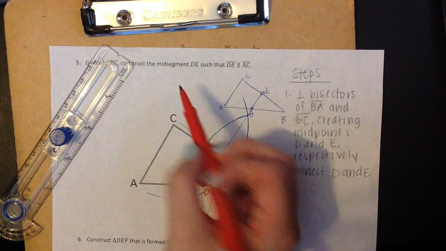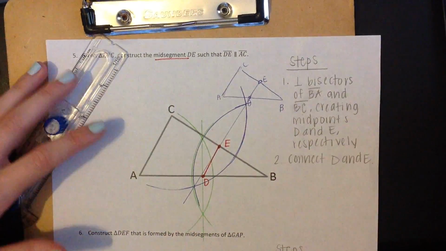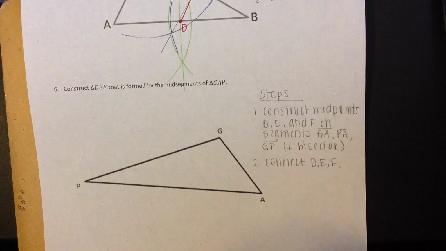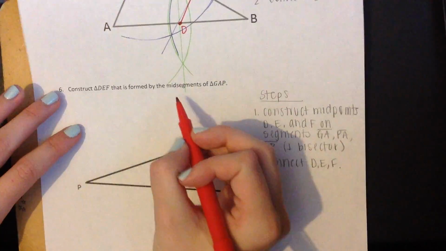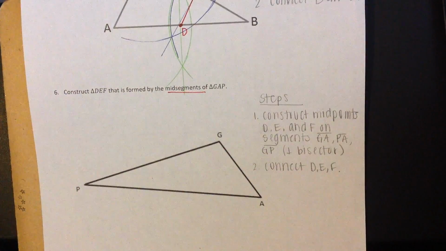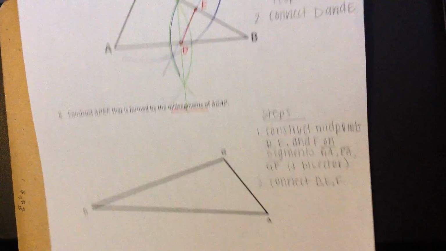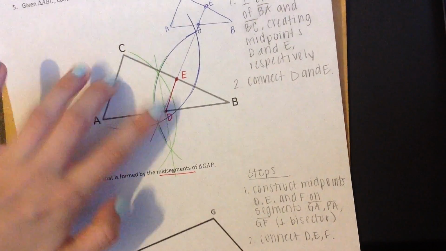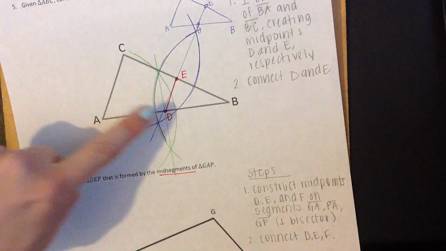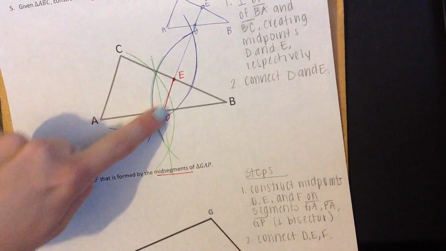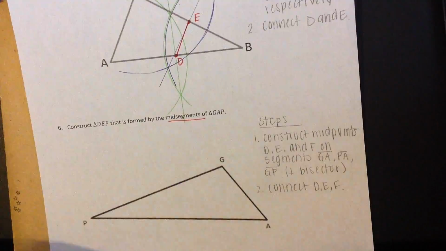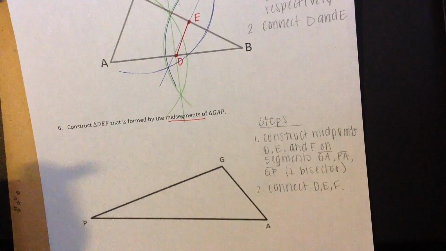Segment DE is in fact the mid-segment of triangle ABC. Number 6 says to construct triangle DEF that is formed out of the mid-segments of triangle GAP. So what we're going to do is the same thing that we just did up above, except we're going to construct this mid-segment, this one, and this one to make a triangle, and it'll end up being triangle DEF. So we need 3 entire, complete mid-segments, which means we need 3 midpoints.